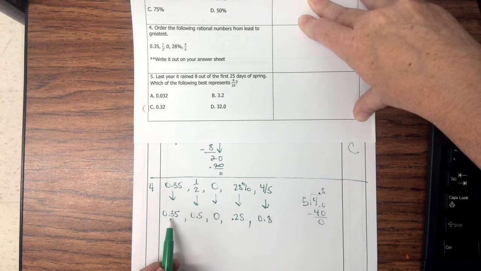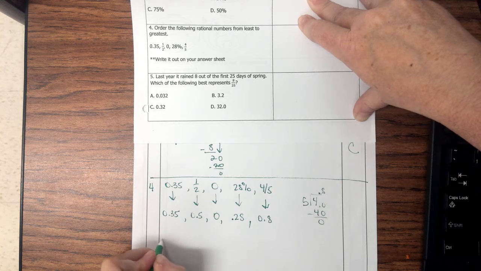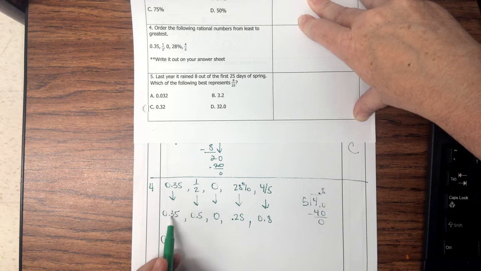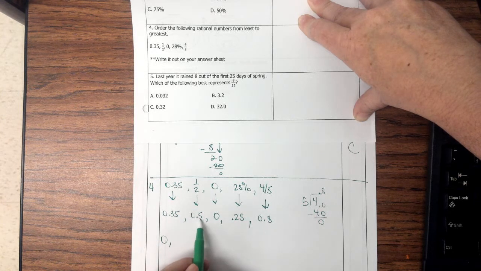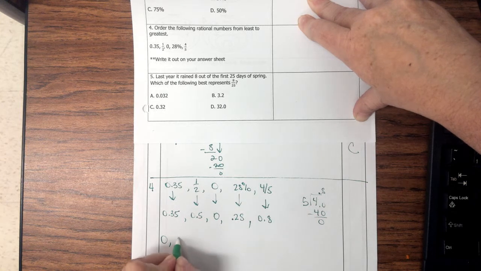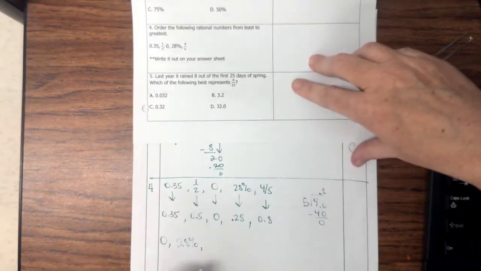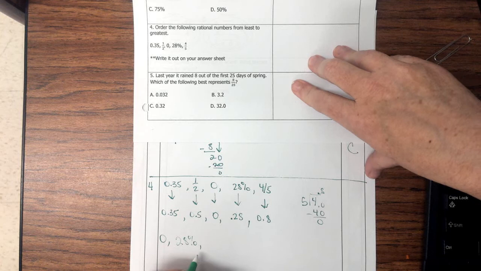So we're going to start with 0. And then as I look at my numbers, 0.35, 0.5, 0.28, and 0.8. So 28% comes next.